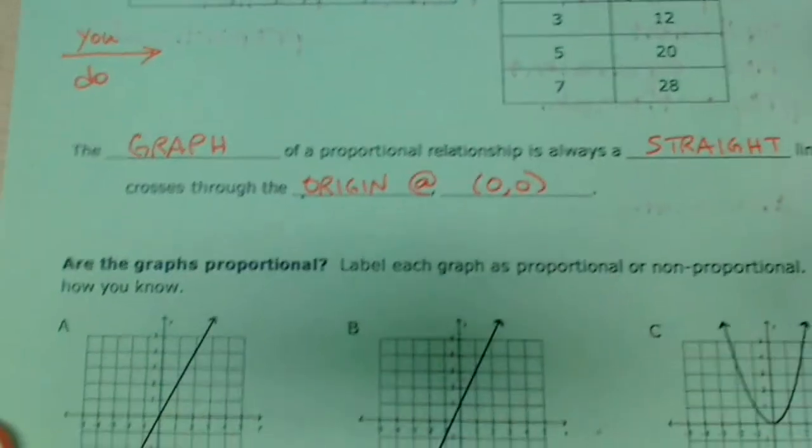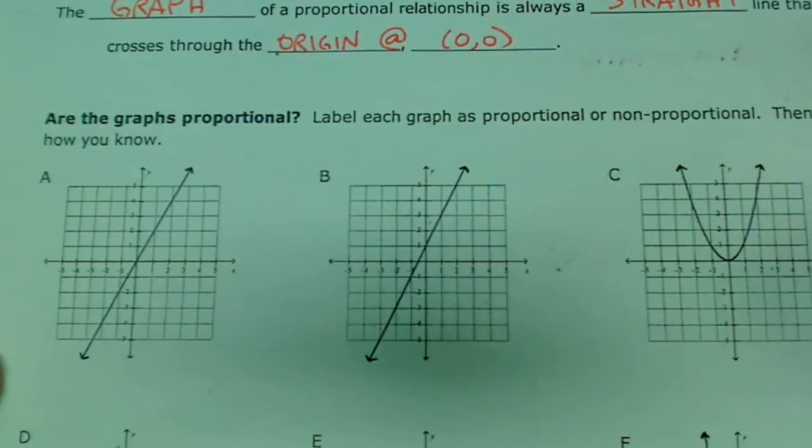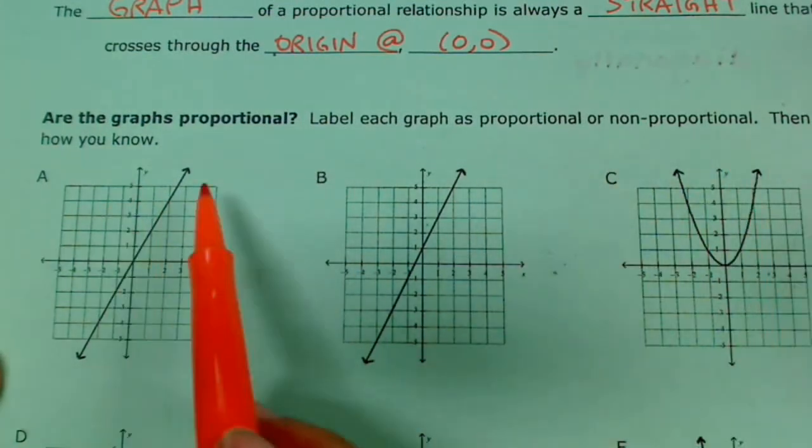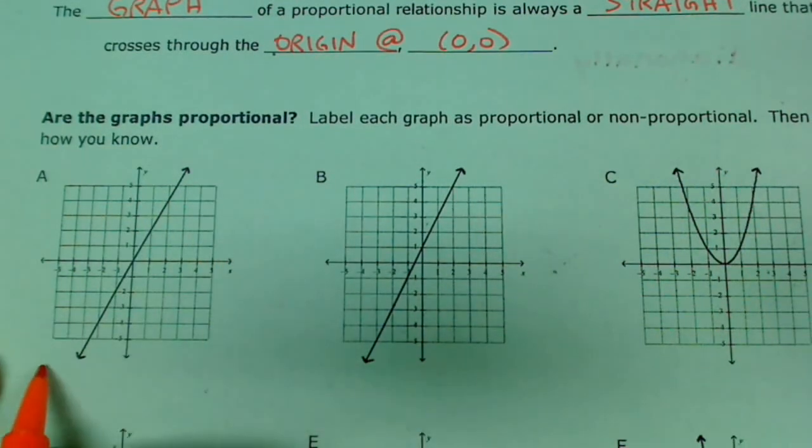So let's look at A. What I'd like for you to do here is we're going to label each graph as proportional or non-proportional, and then we're going to tell how you know. Well, the way we can figure it out is by writing the words straight and origin.